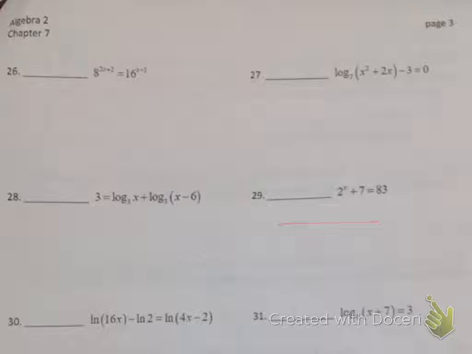Okay, so on number 26, we have 8 to the 2x plus 2 power is equal to 16 to the x minus 5. I want you to notice that I have variables on both sides in the exponents. What will most likely happen is I can change this 8 and this 16 to have the same bases. So I'm going to write 8 as 2 to the third power, all to the 2x plus 2 is equal, and now I'm going to write 16 as 2 to the fourth power to the x minus 5. This is a jumping for joy problem now.